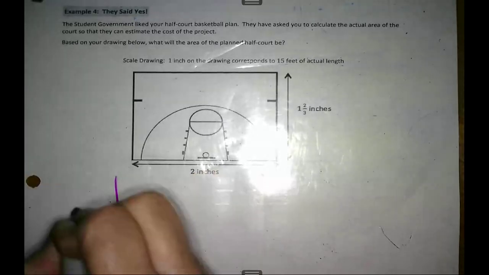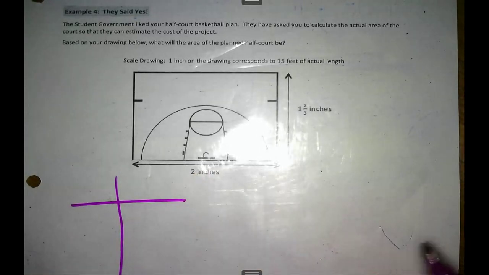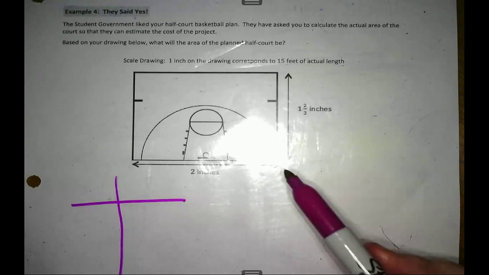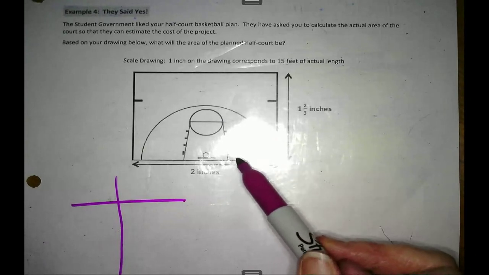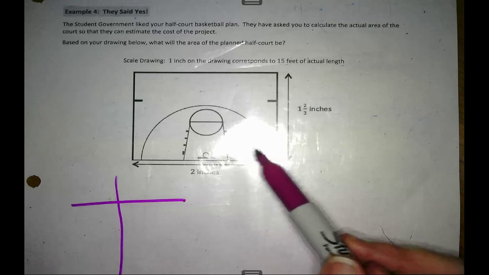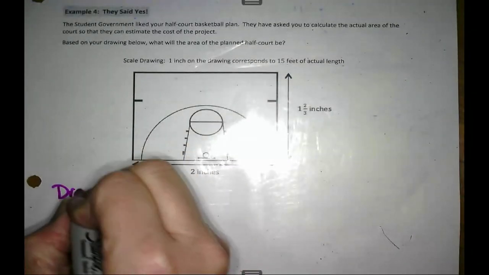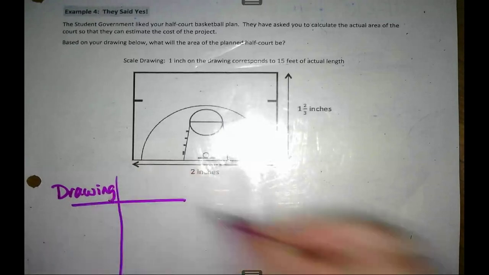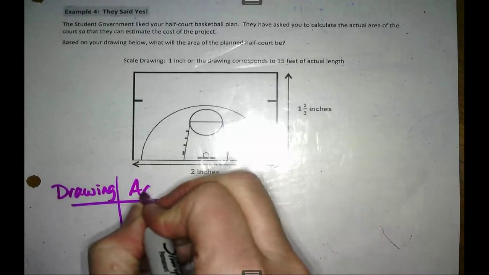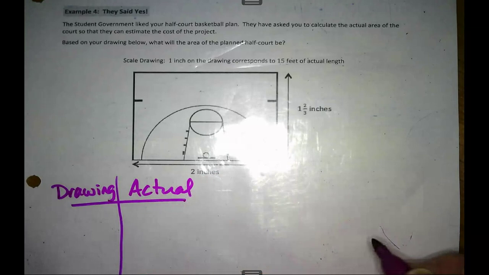So I'm going to start by setting up a table to organize my information. And in this case, I am going from a scale drawing to the actual length. So I'm going to put my drawing in the X column and my actual in the Y column.